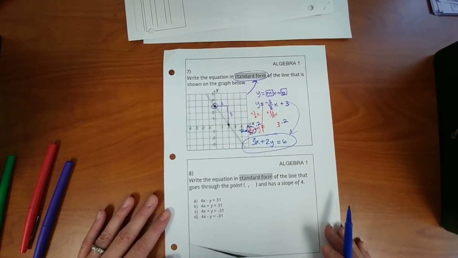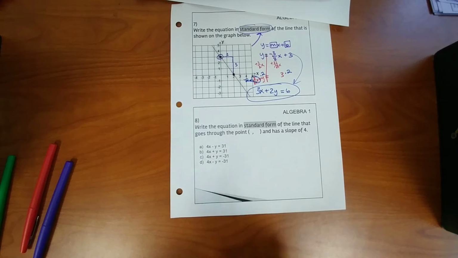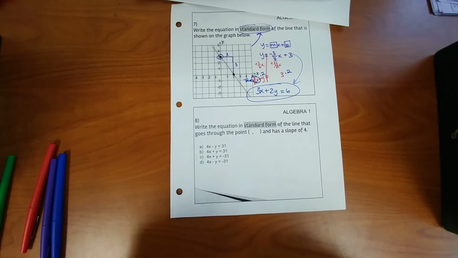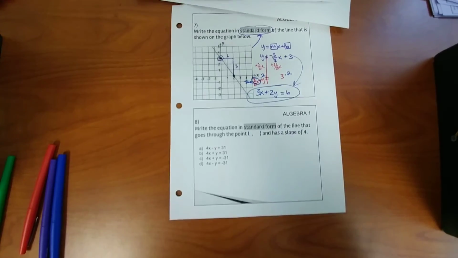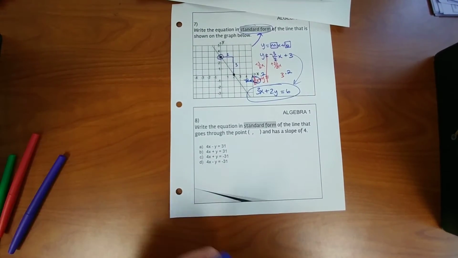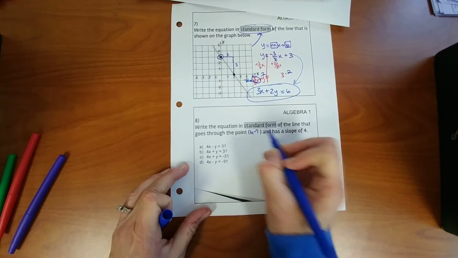On number 8, here we're asked to write the equation of a line that goes through a given point and has this slope, 4. Let's use the point (6, -7). Go ahead and write that one down.